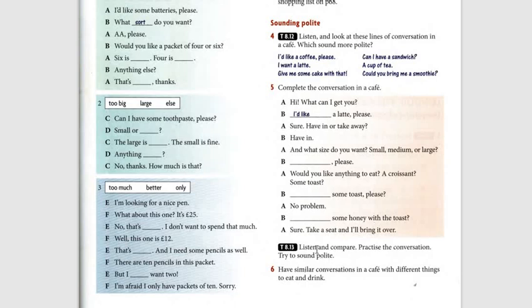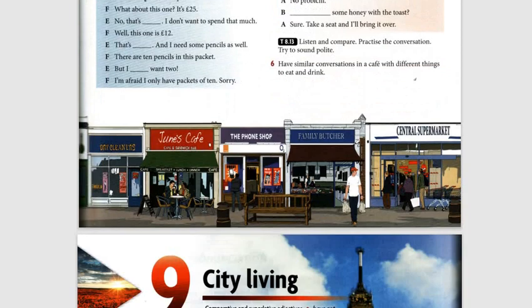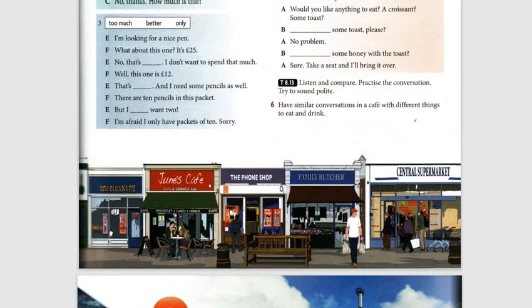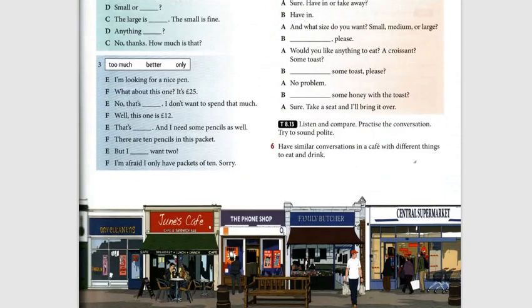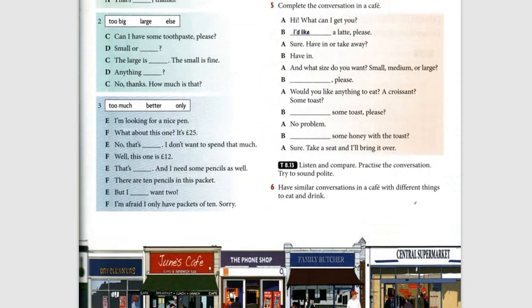Yes, about the same activity, this tape script and exercise number 6. Next, I'll move to watching a video, and we have to watch and listen carefully in order to practice listening and the use of the expressions of unit 8.